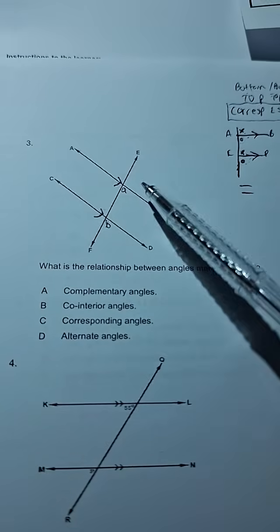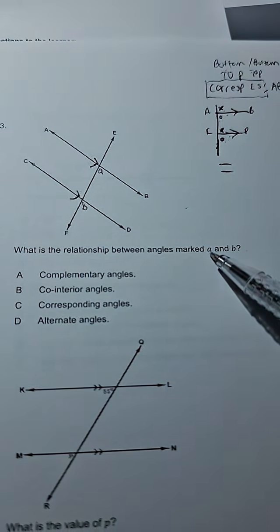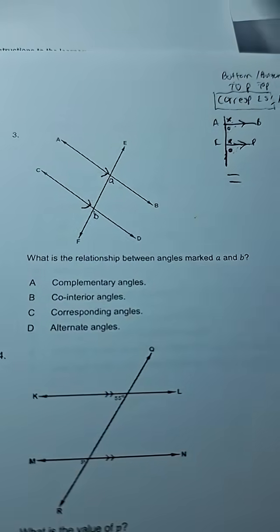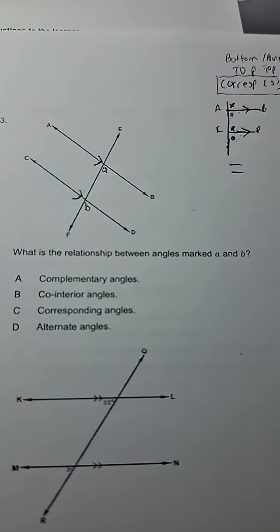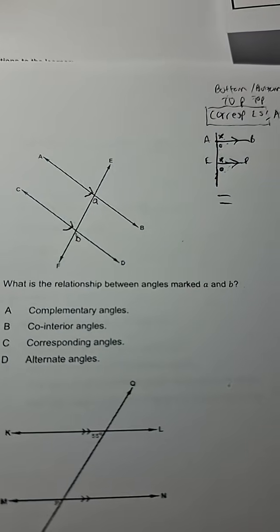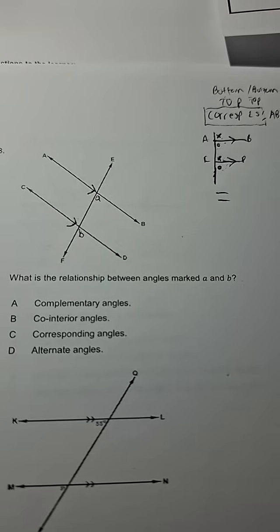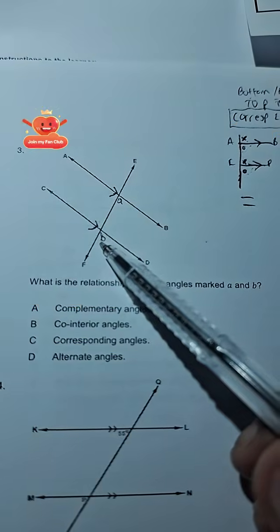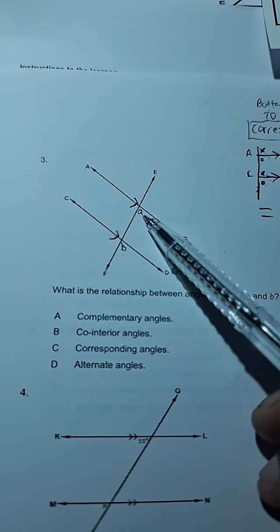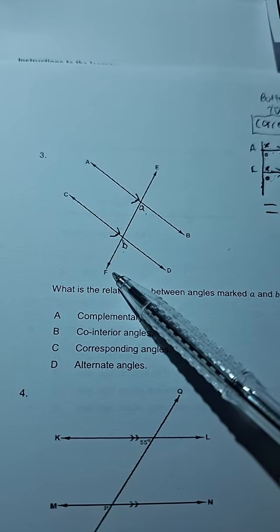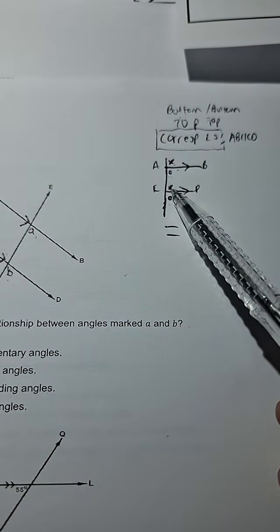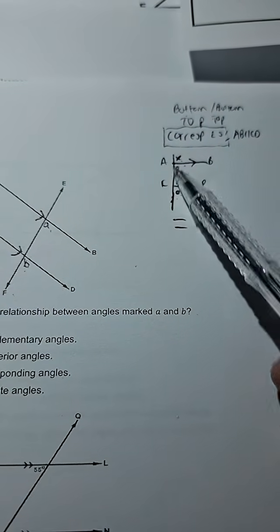Okay, but remember here, they are just asking what is the relationship between the angles marked A and B. That's all they are asking. They are asking about the relationship. They are not asking for the reason. So remember, corresponding angles are angles that we note by at the bottom and at the bottom on the same side of the transversal line. So if it was bottom, then it's corresponding. If it's top, then it's corresponding, for the F shape.